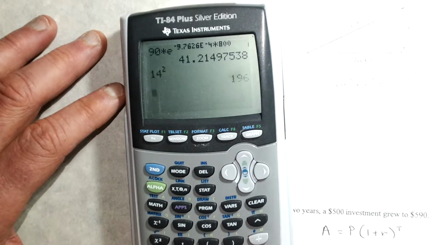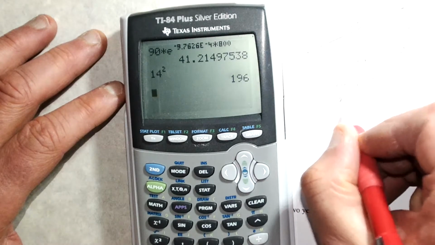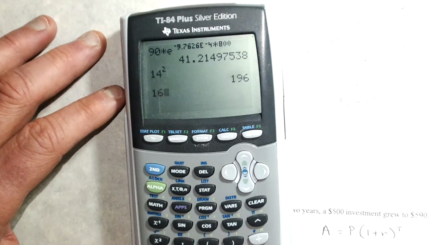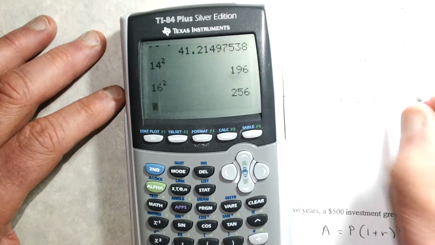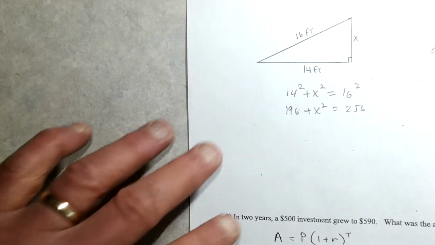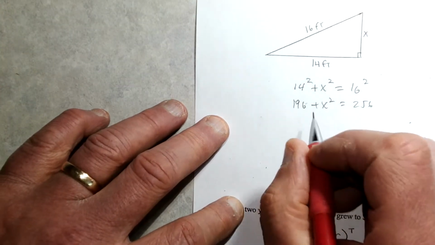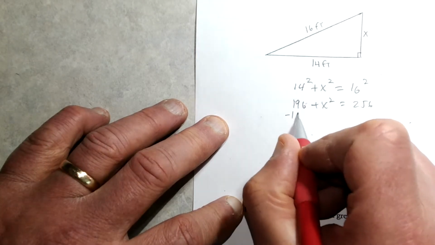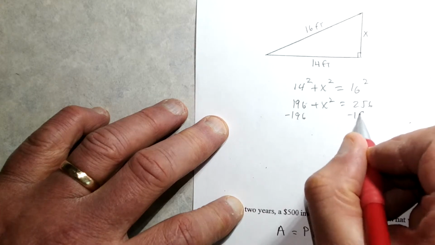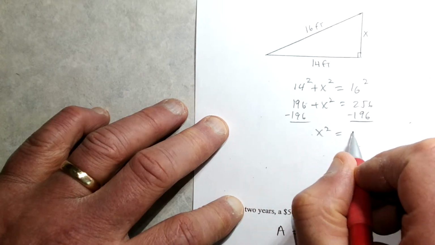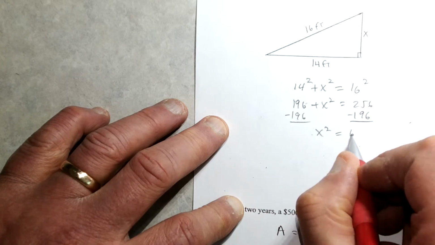14 squared is 196, and 16 squared is 256. Okay, so I have this. And now I'm going to go ahead and isolate the square. I'll subtract 196 from both sides. I'll get x squared is equal to, this turns out to be 60.